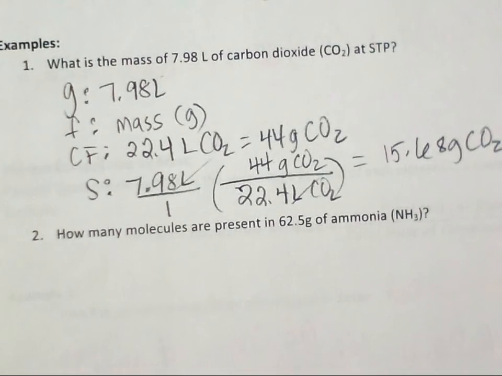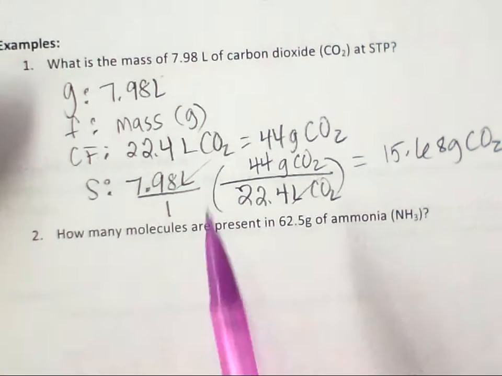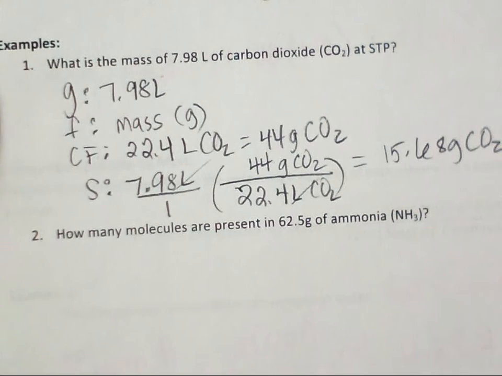Yes? Wait, shouldn't you divide the 44 by the 22.4 then? You want to cancel out the liters. Well, I mean, I understood that, but the way you... Anything in the numerator is multiplied together. Anything in the denominator is divided. I got a different number when I multiplied together. This goes back to the beginning of the year. Okay, let's try another one.